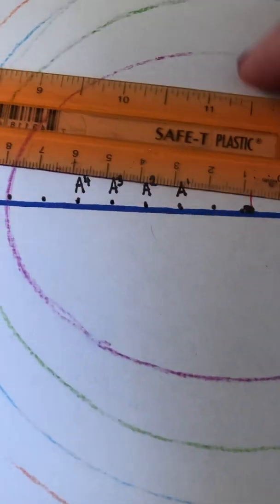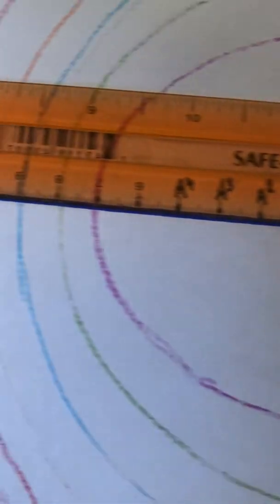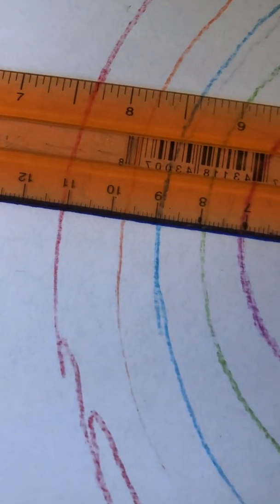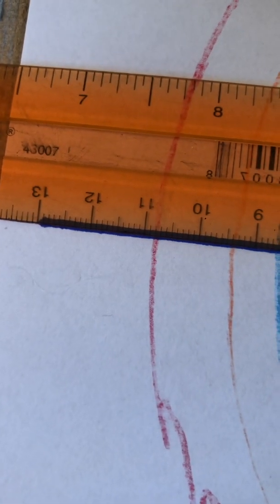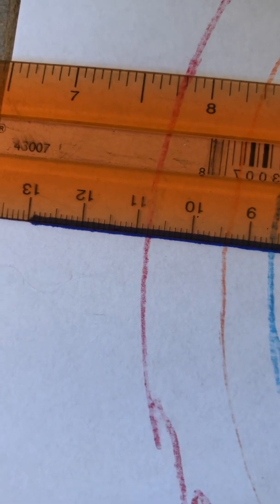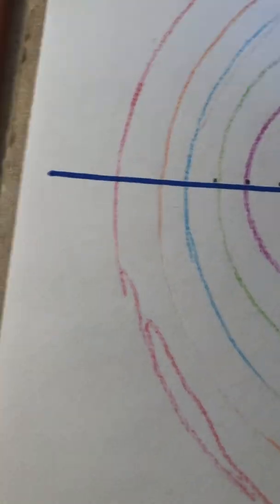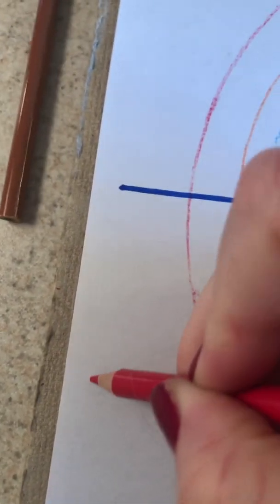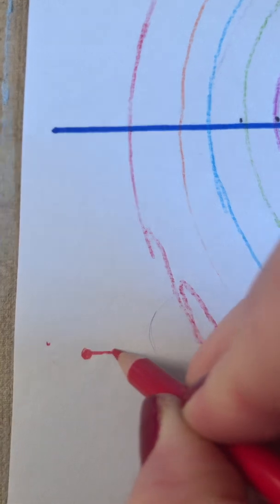I'm going to turn my ruler over so the 0 is always in the center, and bring it all the way out to the outer edge of that orbit. I'm going to adjust that just a little bit so I'm right at the center, and you will see it is 10.8.